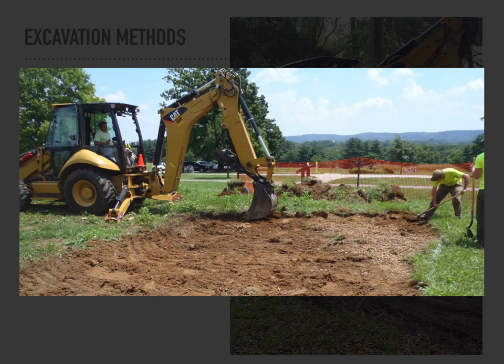So they will do this, and they will have a monitor with them, 1 or 2 trained archaeologists who are observing what it is they're scraping, trying to see if they find anything. And if they find anything, they'll stop the excavation and they'll switch to different methods. In the event that they find something truly significant, that could halt the project completely.